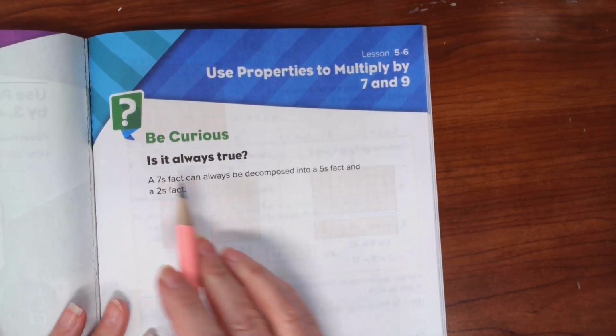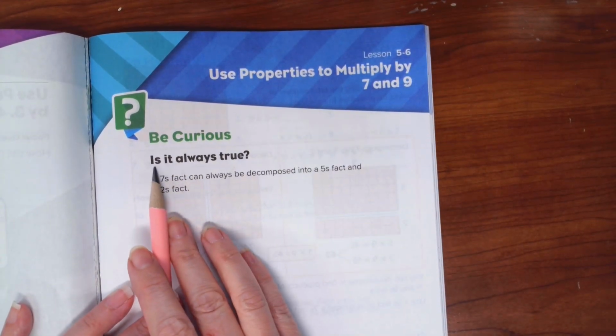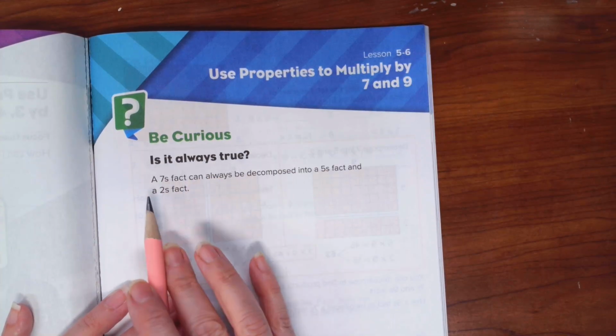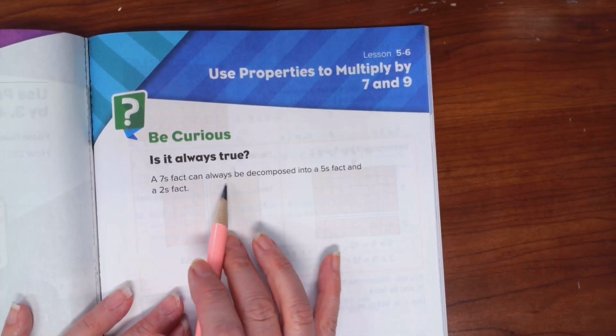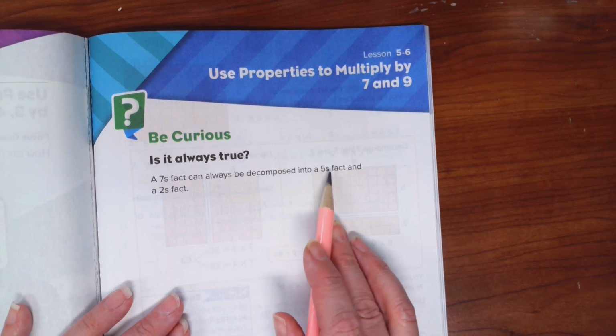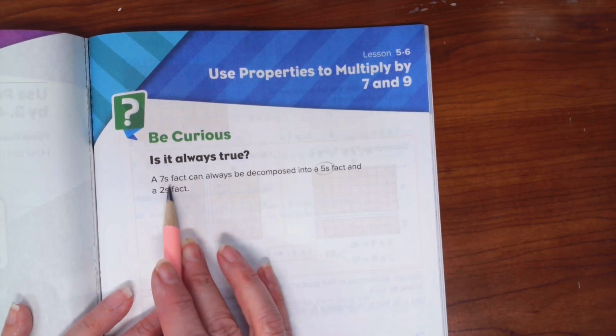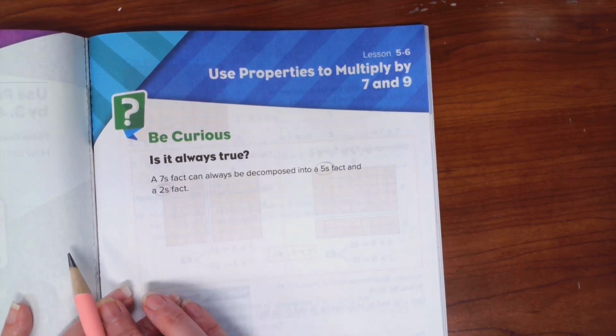So, let's read what it asks. Is it always true? A 7's fact can always be decomposed into 5s and 2s. So can you break it down? A 7's fact, can you always break it down to 5s and 2s? The answer is correct.